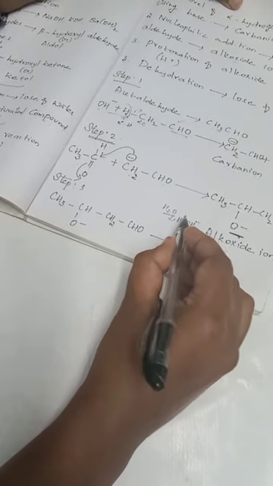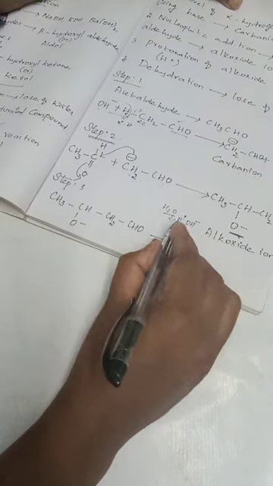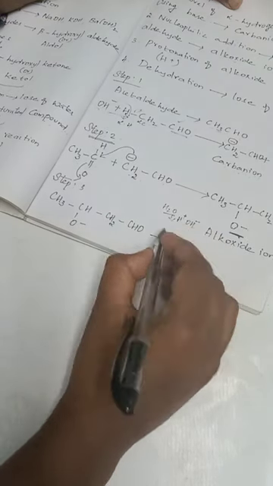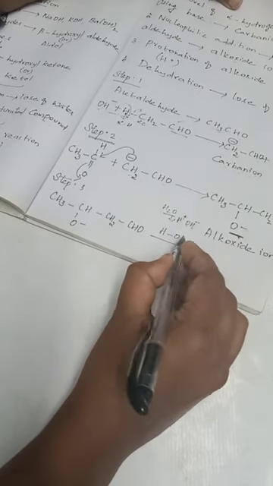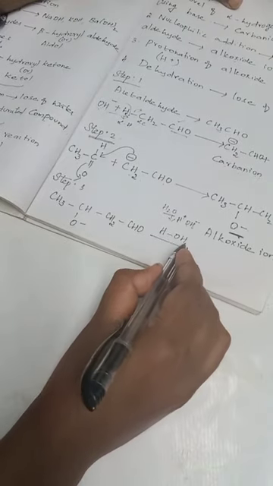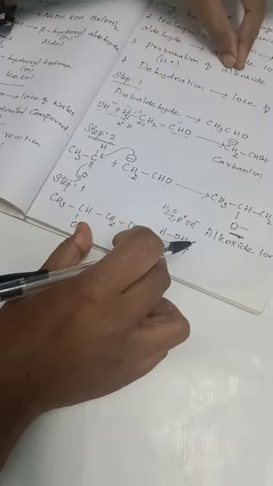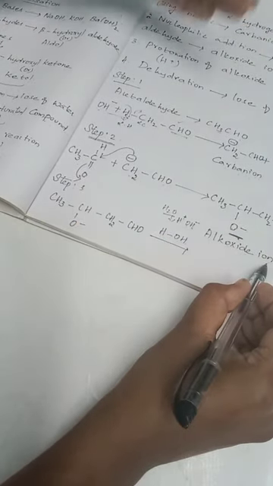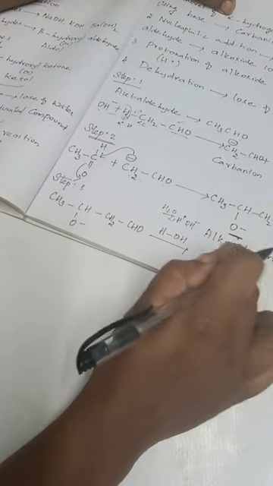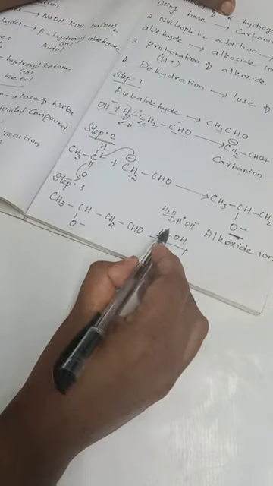So this one H plus is called a proton. This OH minus is a base. So we can write this water molecule like this, H plus OH minus, HOH. This is nothing but a water molecule. In the third step, what's the rule? We need to add one proton to the alkoxide ion. From the second step, our product is an alkoxide ion. In that alkoxide ion, we are adding one H plus proton.